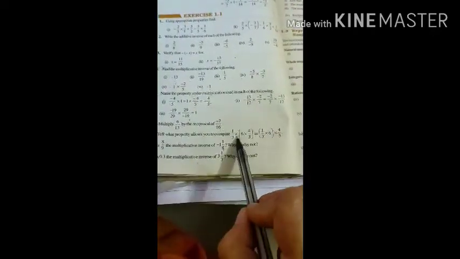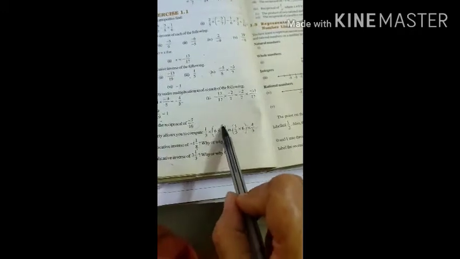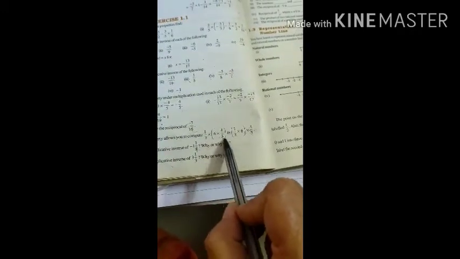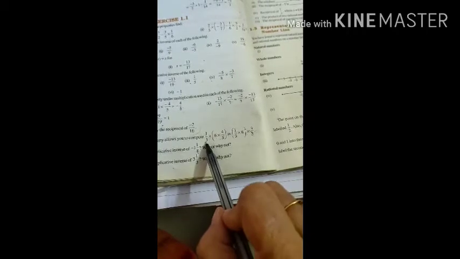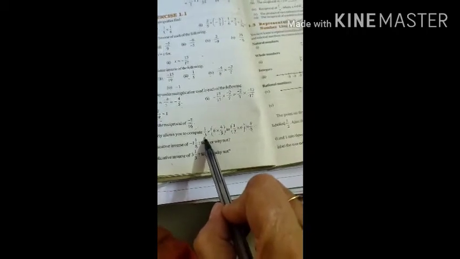Next question is, tell what property allows you to compute this. Here three numbers are multiplied in the first expression. Last two numbers are multiplied first and the result is then multiplied with the first number. In the second expression, first two numbers are multiplied first within the bracket and the result is then multiplied with the third one. So this property is called associative property of multiplication.